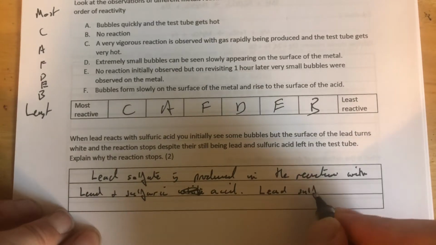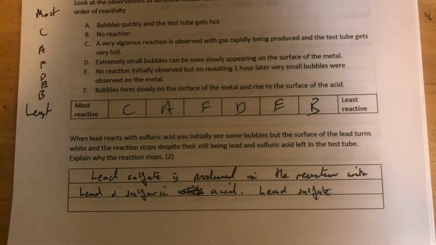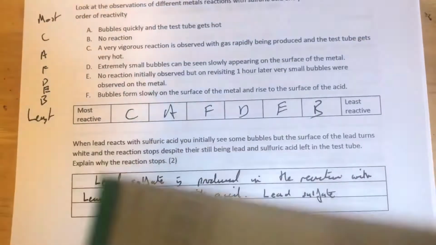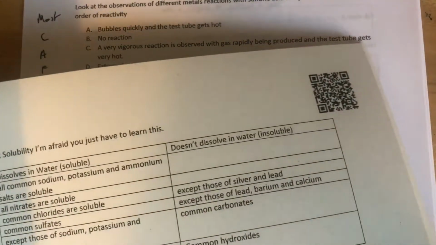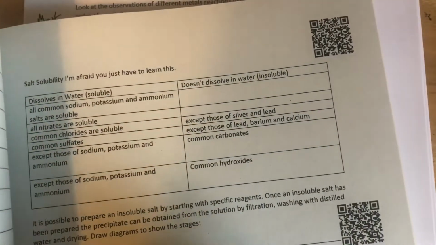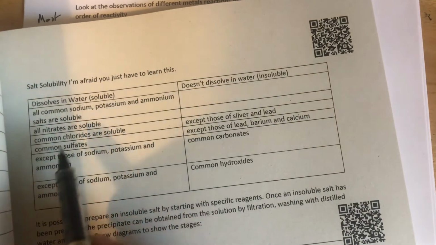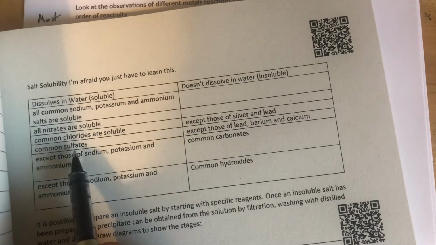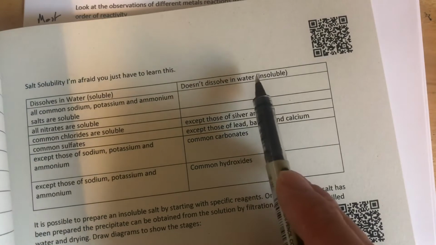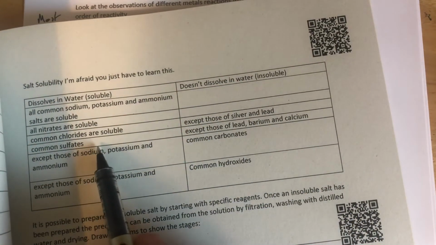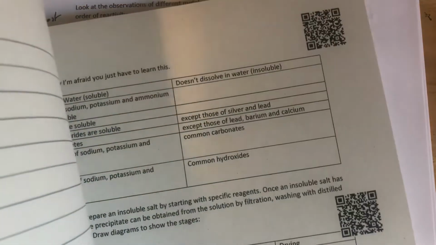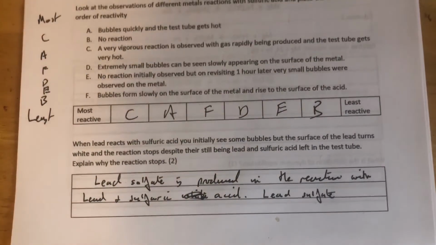Now lead sulfate, now this is the bit that you may struggle with, linking why you should know this. If you go back to your Year 10 chemistry workbook, and you come into the acids module, we have this salt solubility table here. And it tells us dissolves in water, and it says common sulfate. So we'd expect lead sulfate to be soluble. But of course on this side we have our exceptions. Doesn't dissolve, insoluble. Well, common sulfates are soluble, but except those of lead, barium and calcium. Lead sulfate is insoluble. So that's what we need to say here.